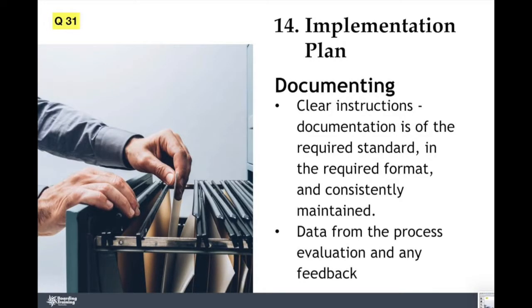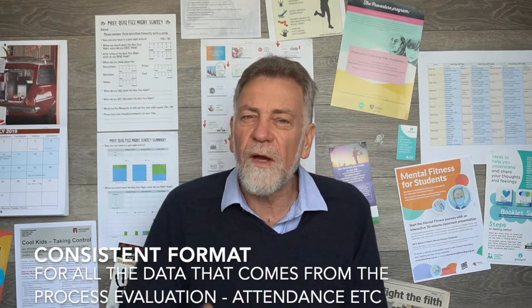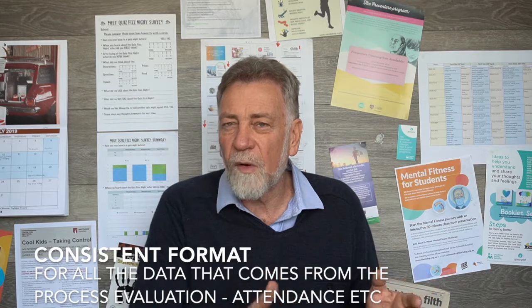Part of the implementation plan will be the documentation. The documentation must be very clear, must be to the required standard, right format, and all of that. So making sure that that's all very correct is important. Part of that documentation will be the process evaluation, all the data from the process evaluation. And it's really good to have a consistent format. So you might have something like a journal or a day book, or you might be doing this on Excel or something like that, but just having a very consistent format so that your program is documented correctly and accurately.